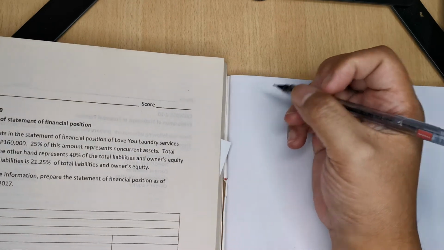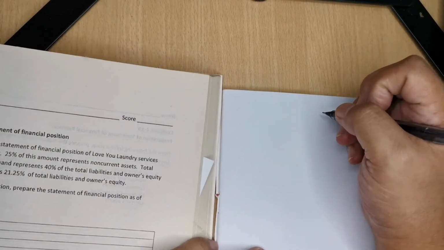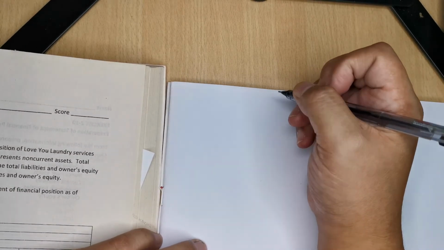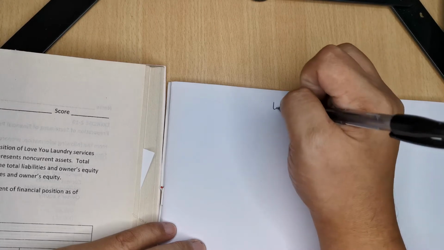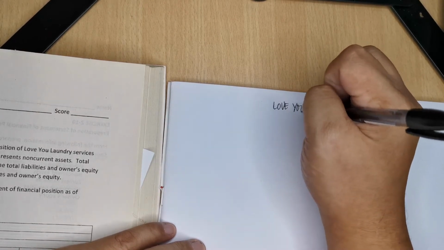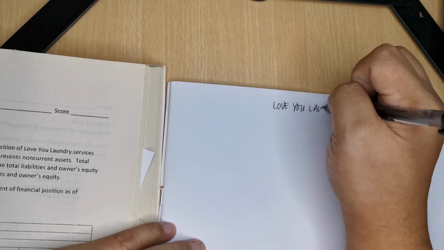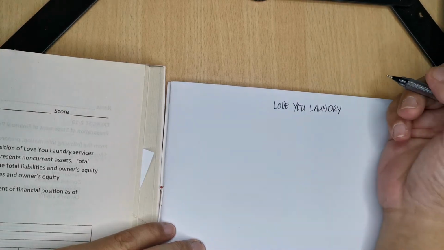So you have the balance sheet, no, statement of financial position, LoveU Laundry. So again, because of the entity concept, we're going to write the name of the company here. So LoveU Laundry. Okay.